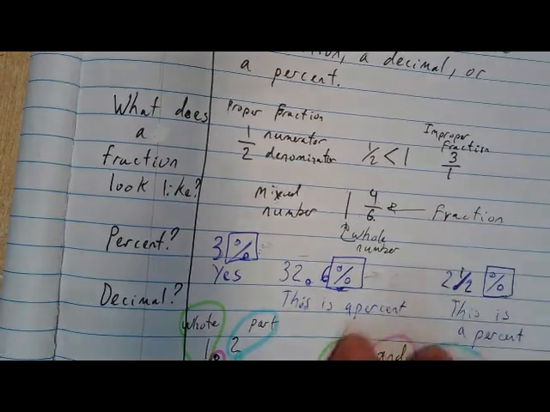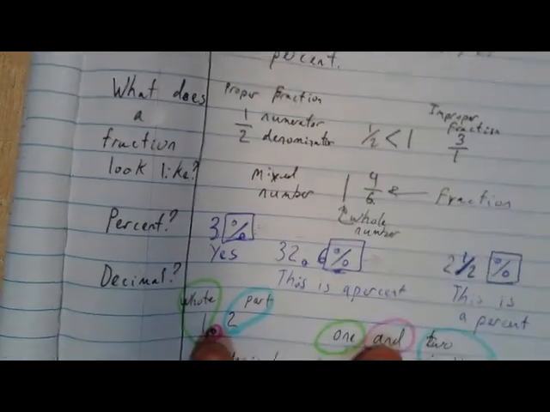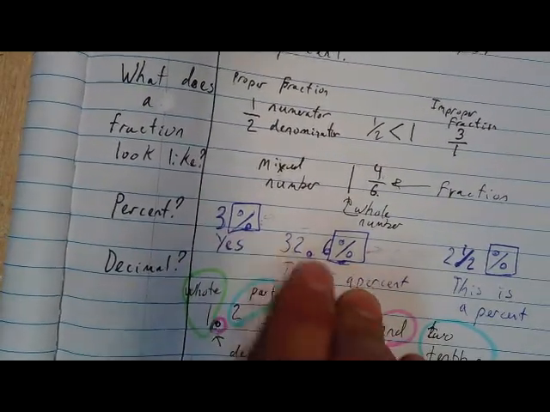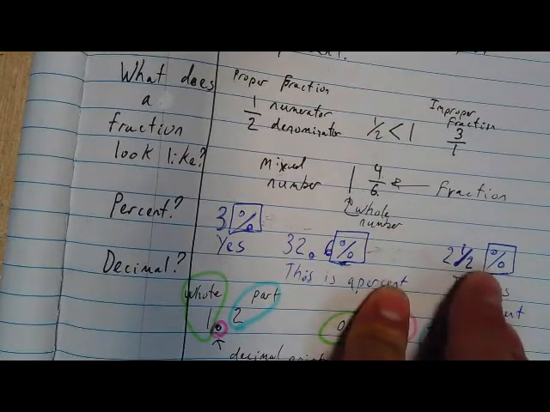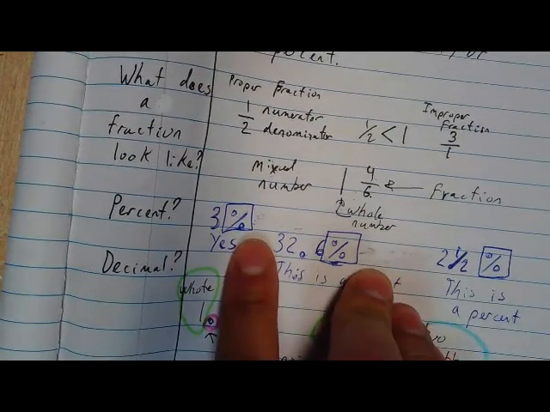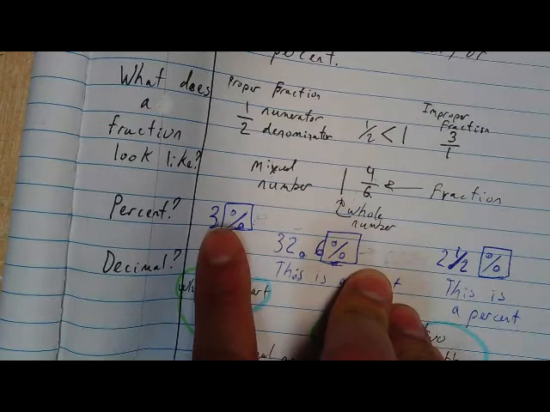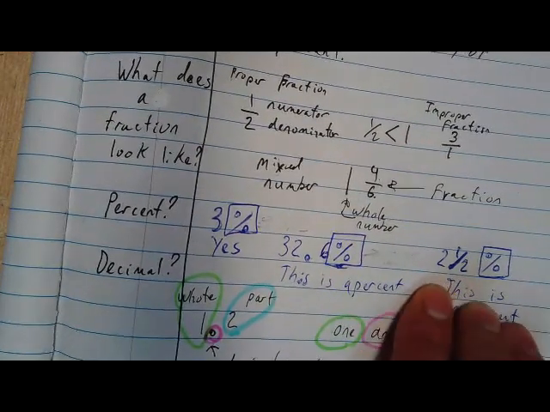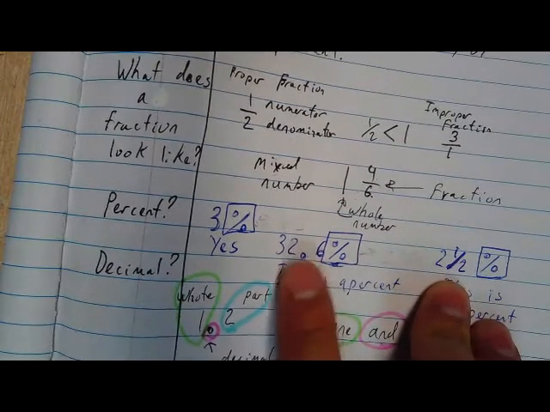All right. A percent. What makes a percent a percent? The symbol. The percent symbol. If you don't see a percent symbol, it's either going to be a whole number, a decimal number, or a fraction, or something like that. But here's the thing, especially with these two.